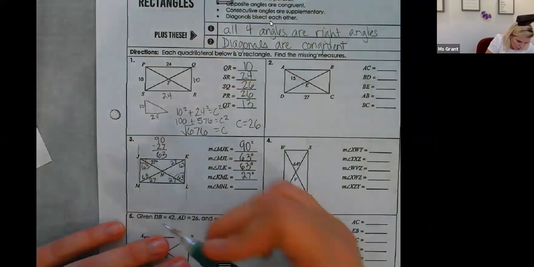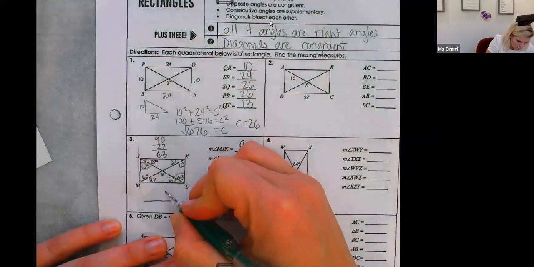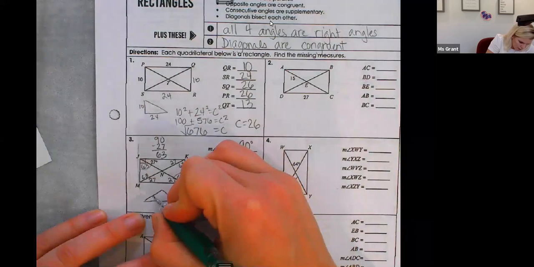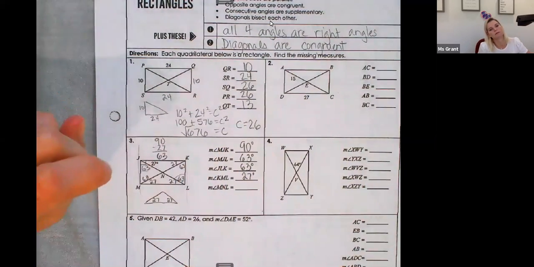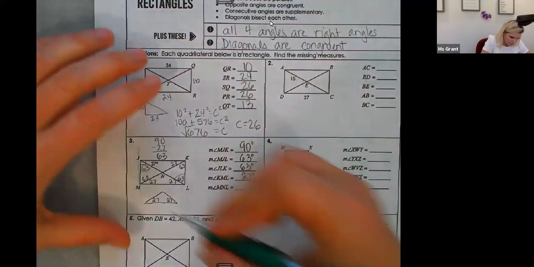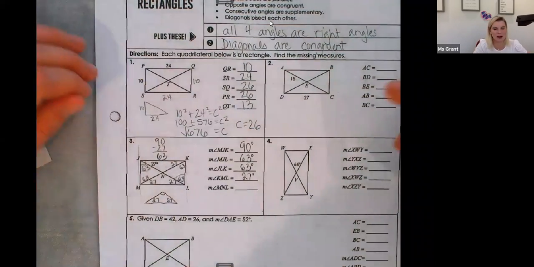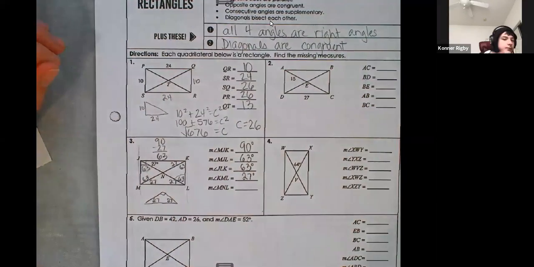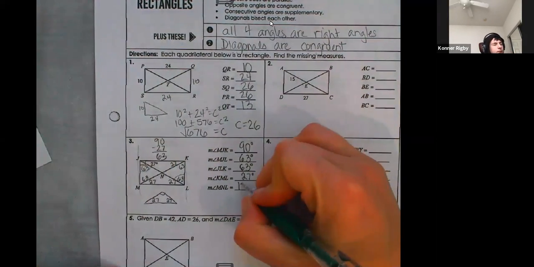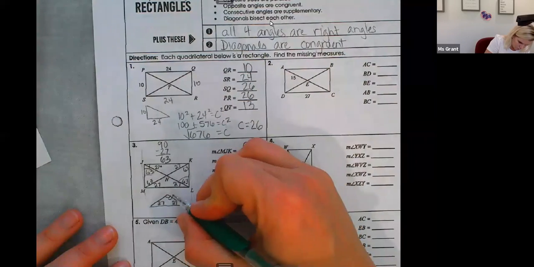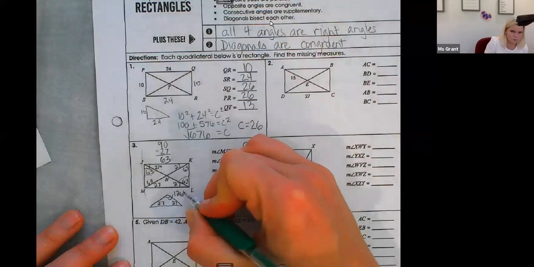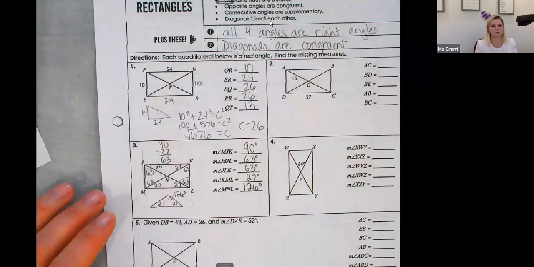MNL, oh, I don't know. Base angles are 27. It's an isosceles triangle. What's this one? Because don't they all add up to 180 in a triangle? 126. Oh, you're all right. 126. Very good.